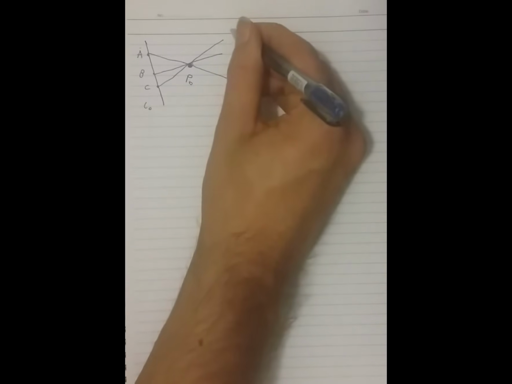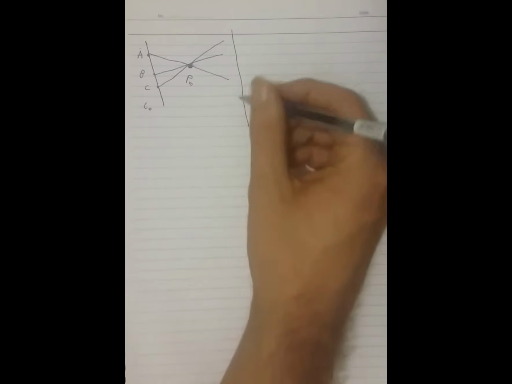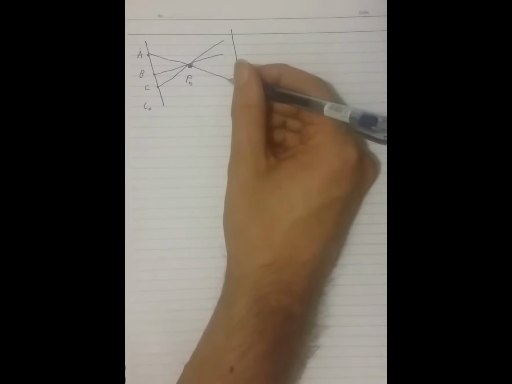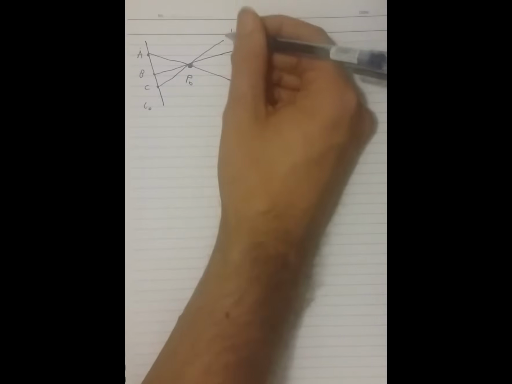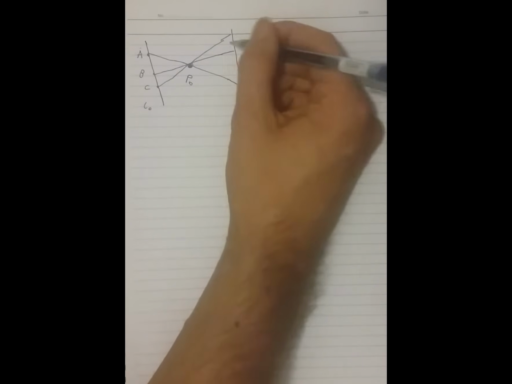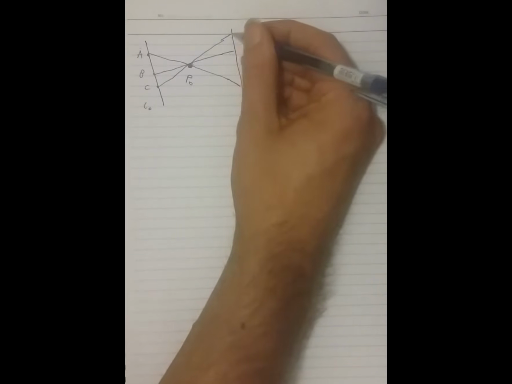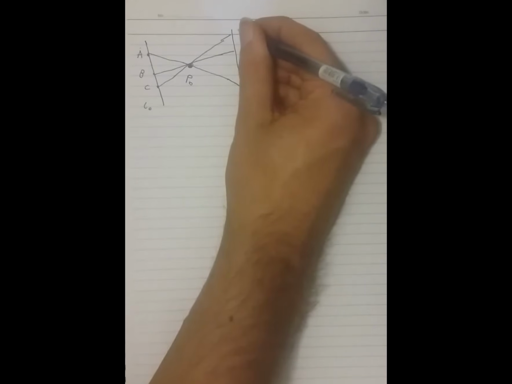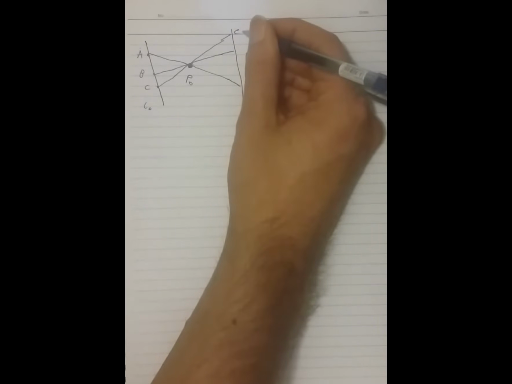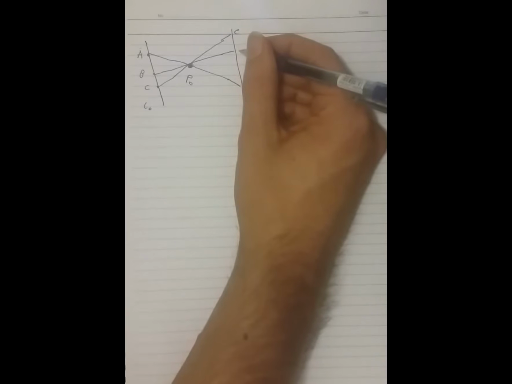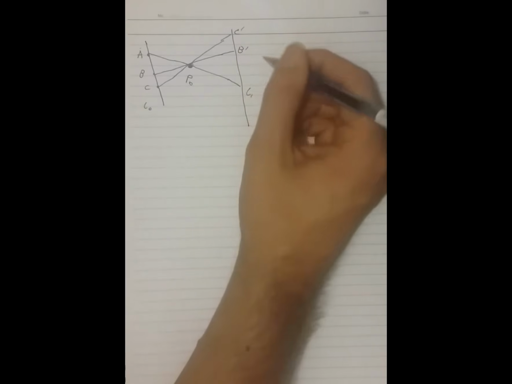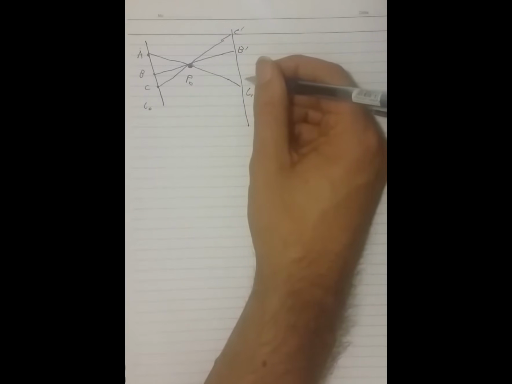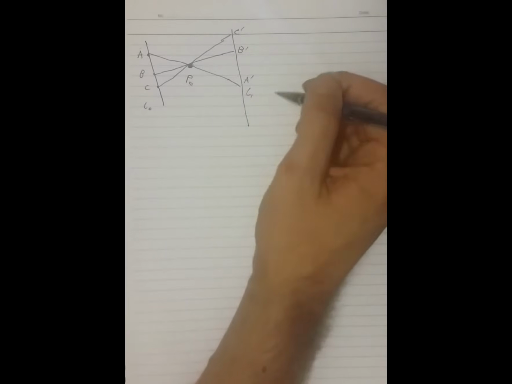And it might just so happen that we have another line here, called, let's say, L1. And hopefully you can see that this naturally leads to another elementary correspondence, where C kind of winds up here. Maybe I'll call it C dash. B winds up here, B dash, and A dash here. Okay?